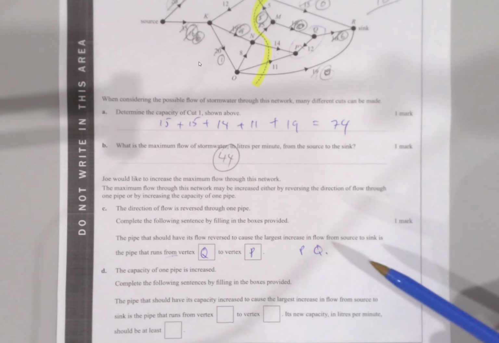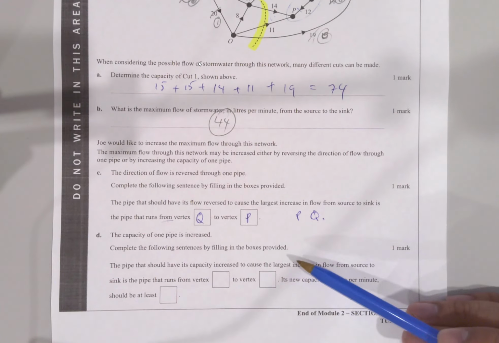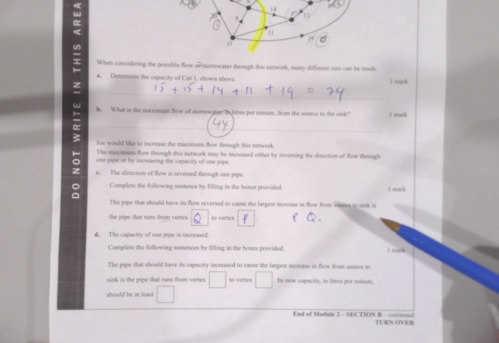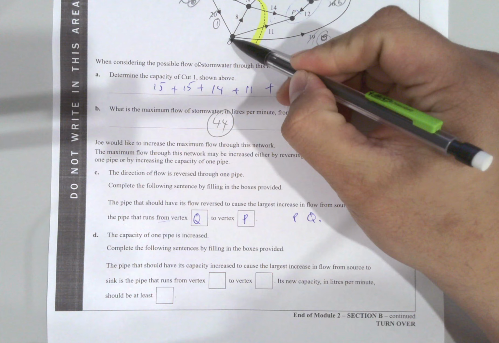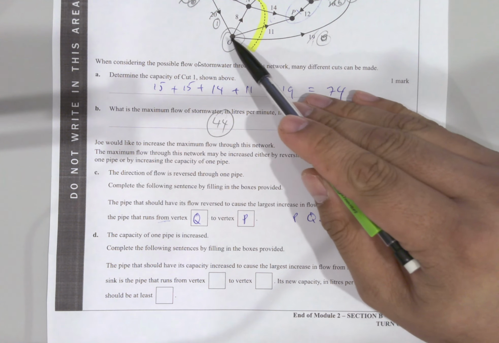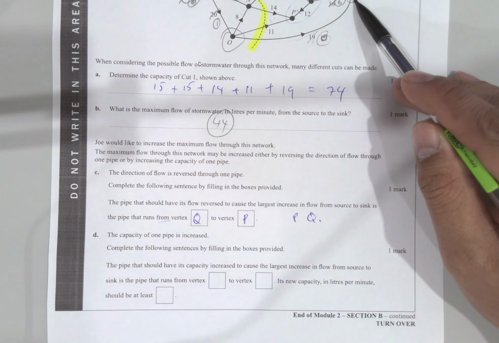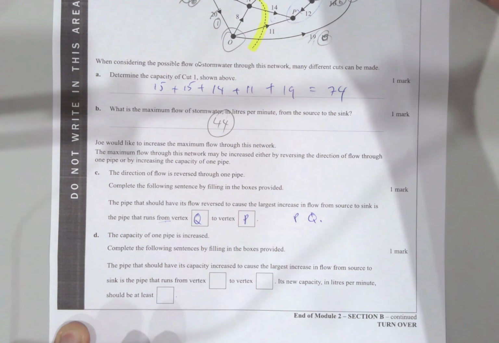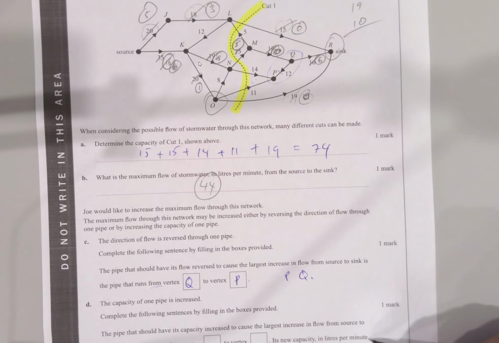Now this last question here talks about the capacity of the pipe being increased. Now, let's look at a trial answer first. So if we try to increase O to R, right? O to R needs to be increased by at least 1 in order for any water to go through. Now, if it's increased by 1, it might be a possible option, but it's not the maximum.